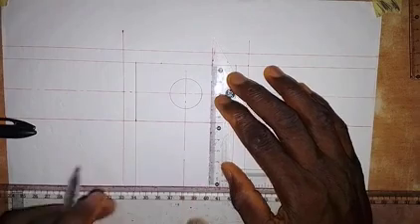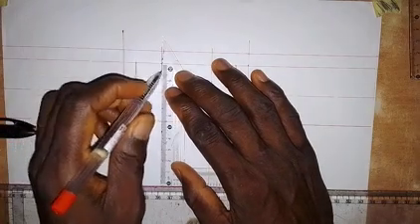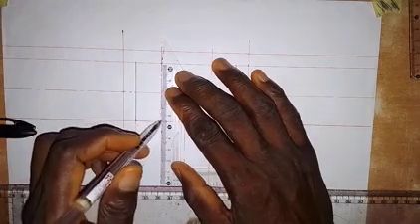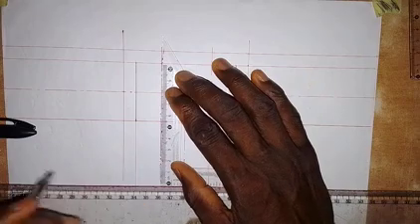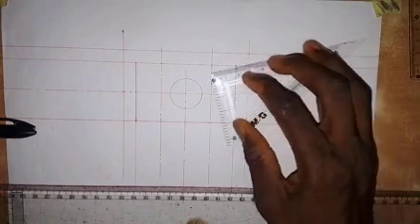The center line is drawn with a long dash line. In technical drawing, we have different types of lines that we use, and each line is expected to be used appropriately. And that is what I'm putting into my work.